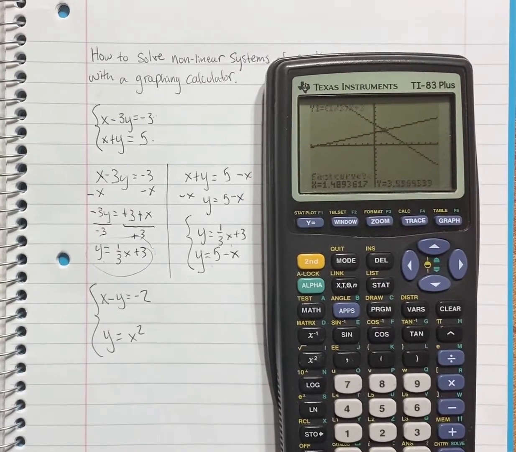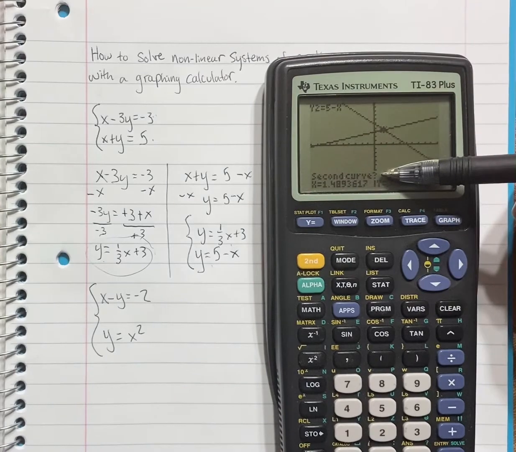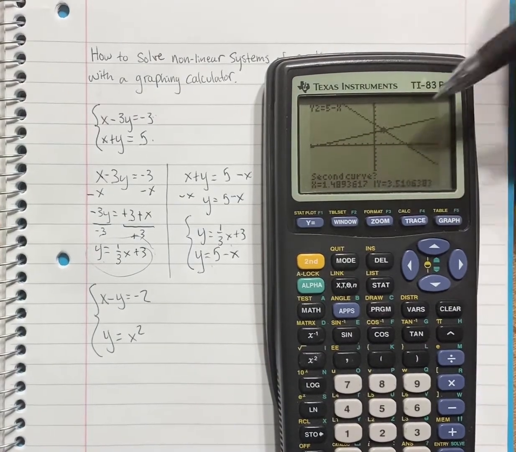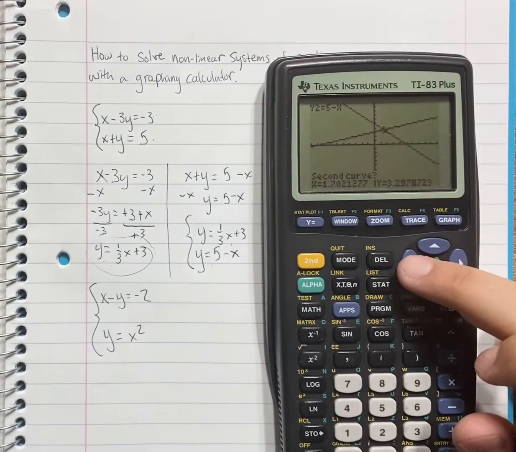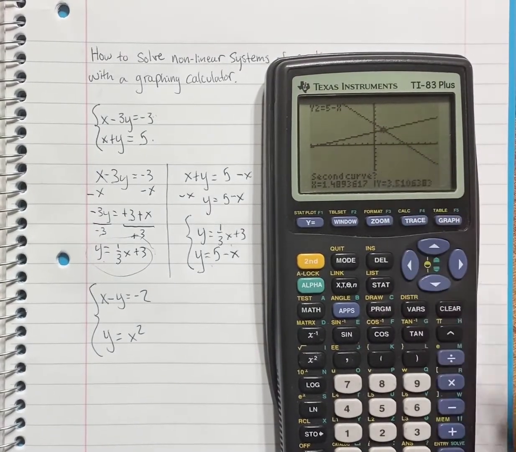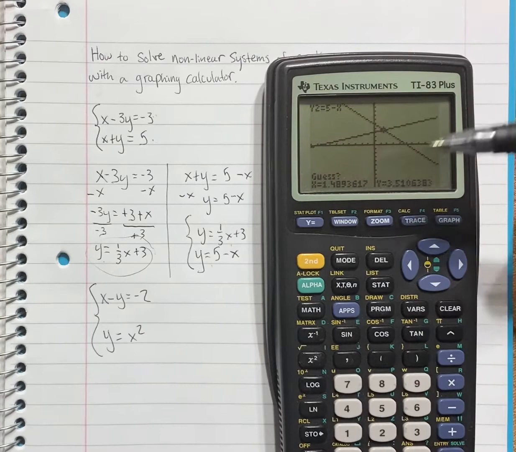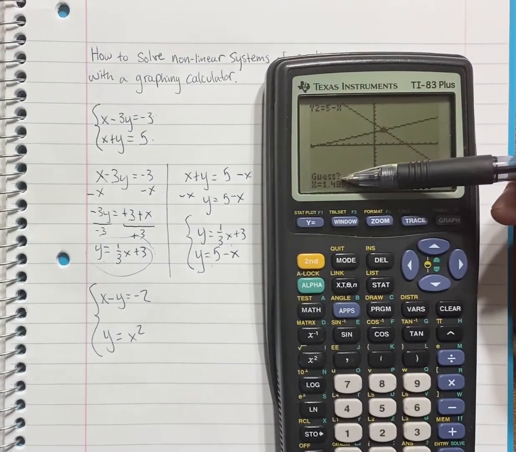You're going to hit enter. It's then going to ask you about your second curve, which is going to be this one right here. So you're going to do the same thing with your cursor. You're going to try to get it as close as you can to that point, and you're going to hit enter. It's then going to ask you to guess.